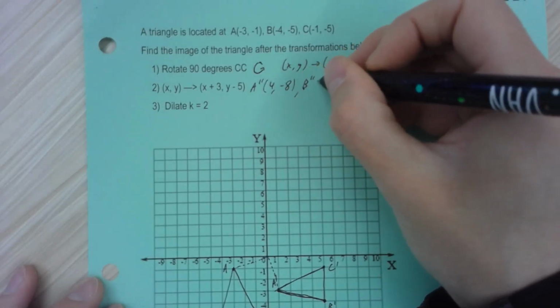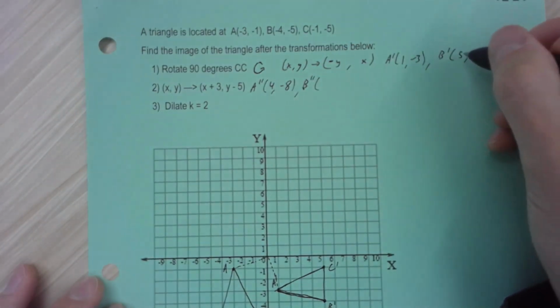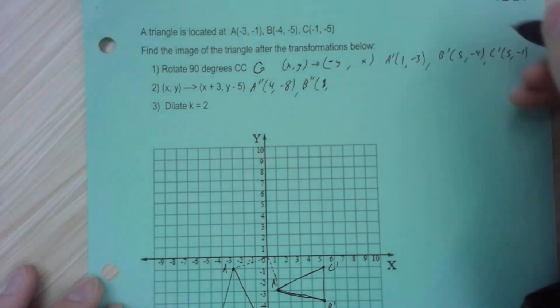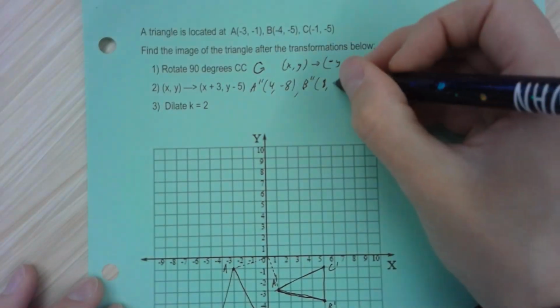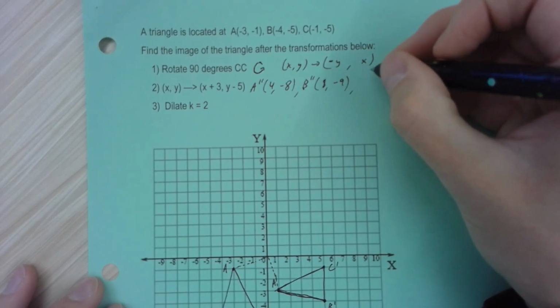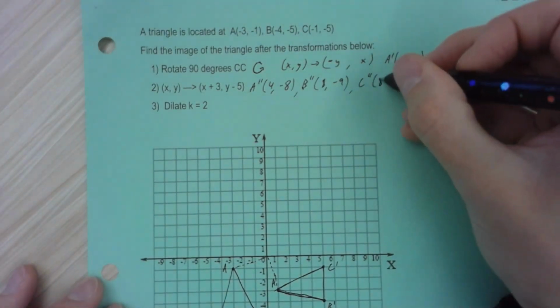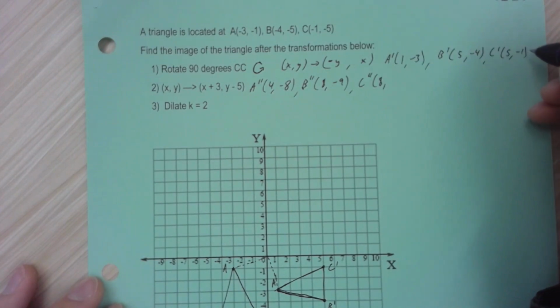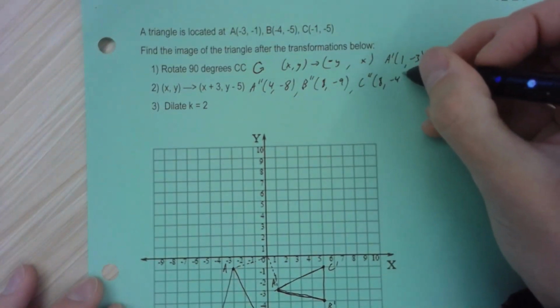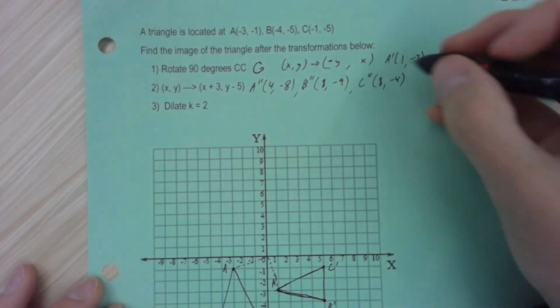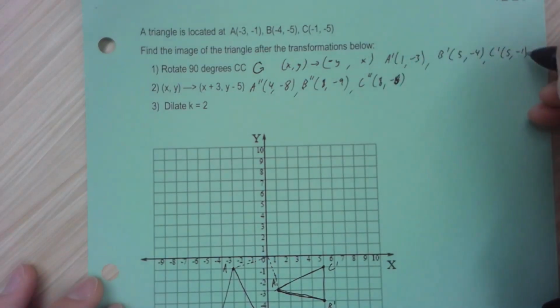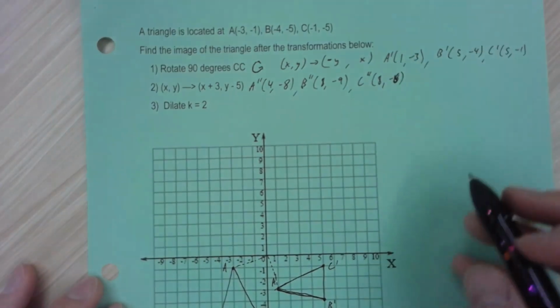B double prime, adding 3 to 5, we get 8. Subtracting 5 from -4, we get -9. C double prime, adding 3 to 5, we get 8. Subtracting 5 from -1, we get -4. Oh, no, sorry, -6. -1 minus 5, -6.